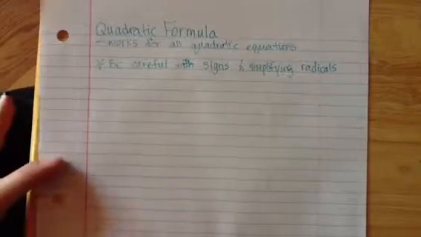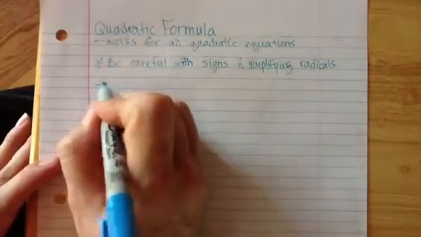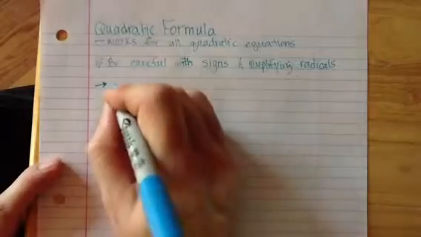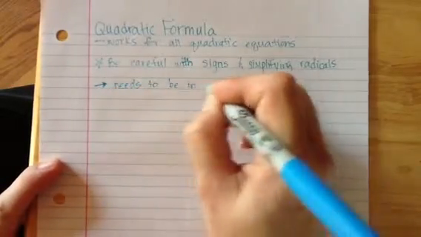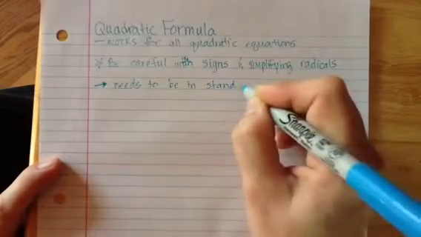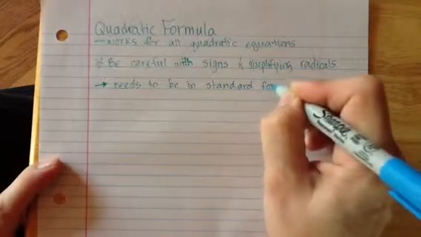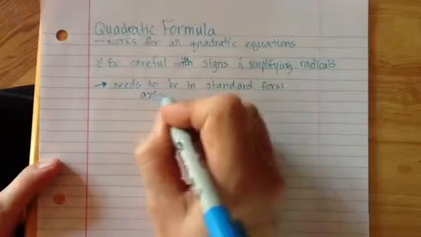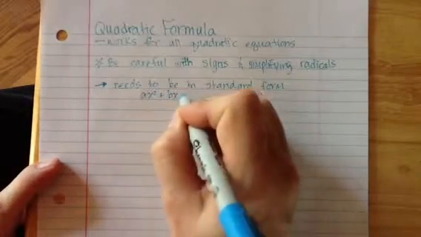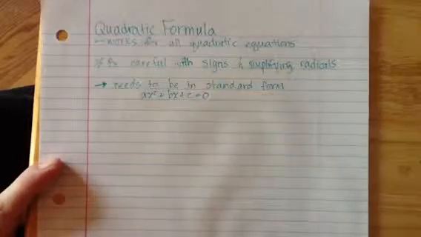Here are the steps for solving by the quadratic formula. It has to be in standard form. Standard form for a quadratic equation is ax squared plus bx plus c equals 0.